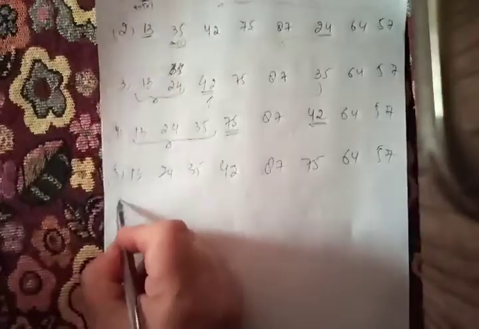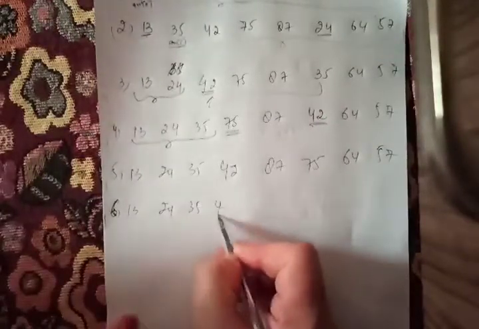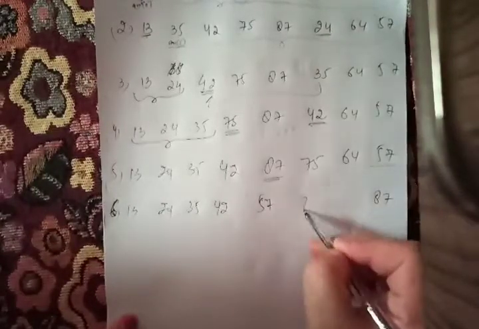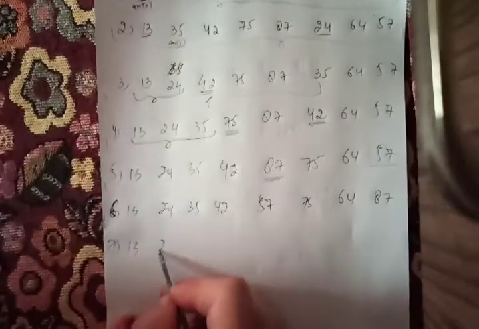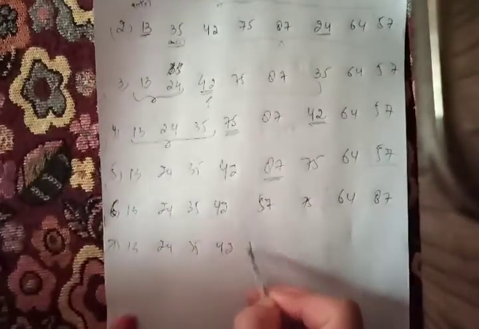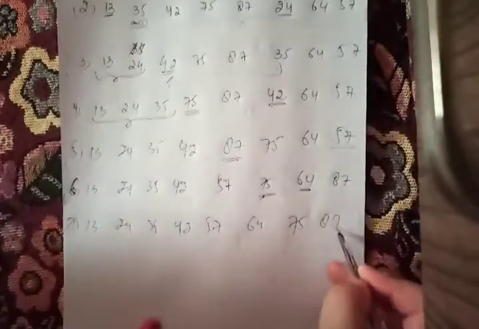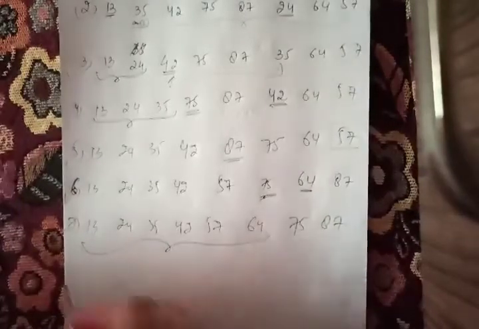So we have to continue this process till the whole list gets sorted. Take this into consideration. The smallest element is 57, so 57 would be here, 87 would be here, and 75 and 64 would be over here. 13, 24, 35, 42, 57. Take 75 into consideration. This is the smallest element. Swap the two elements. Now this list is sorted.